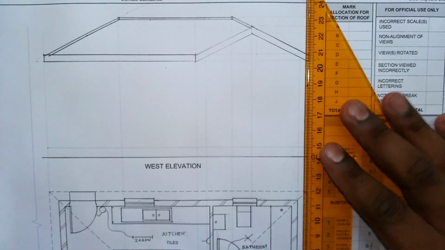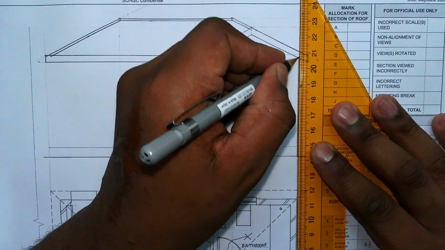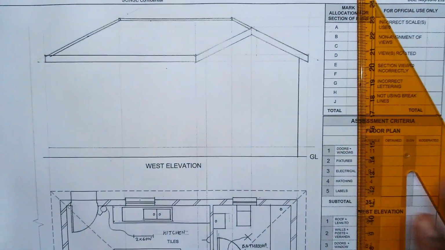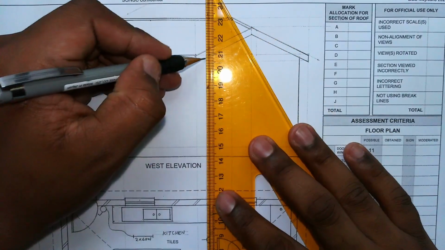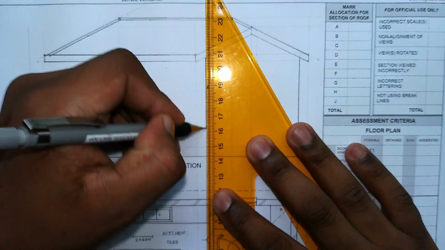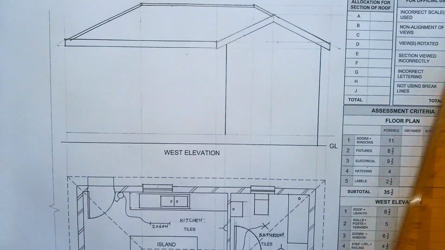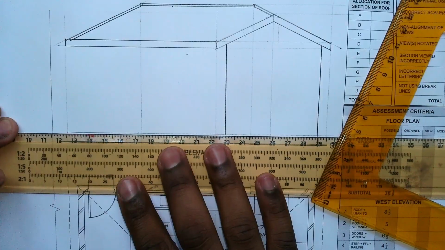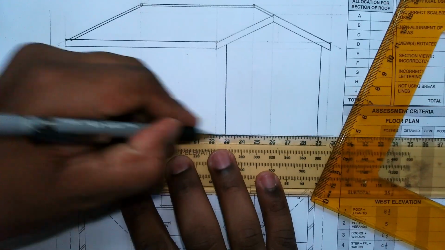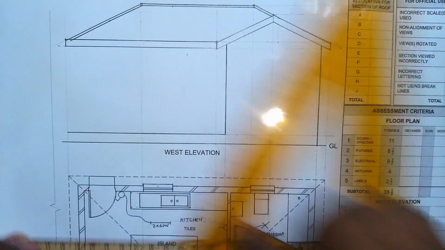So I can just draw that in from the roof to the ground level, and then this side from the roof to the floor level of the veranda, and then from there I have to draw a straight line to the left like that.